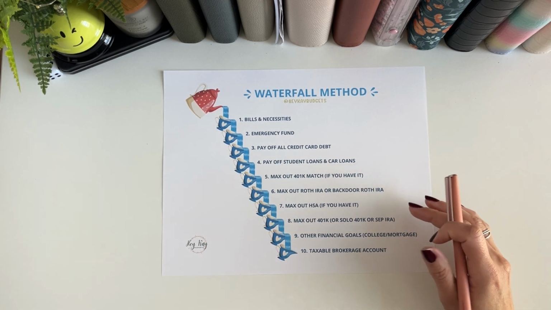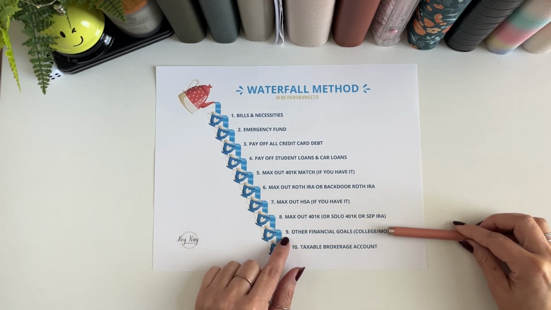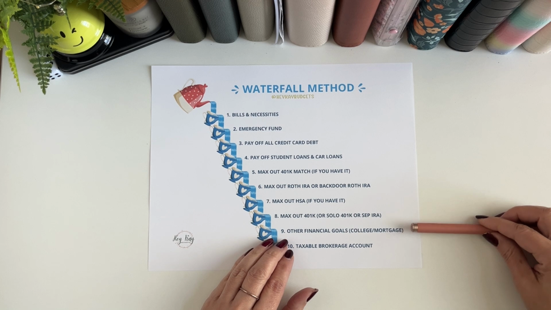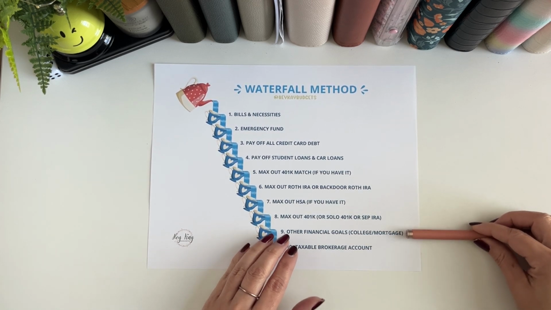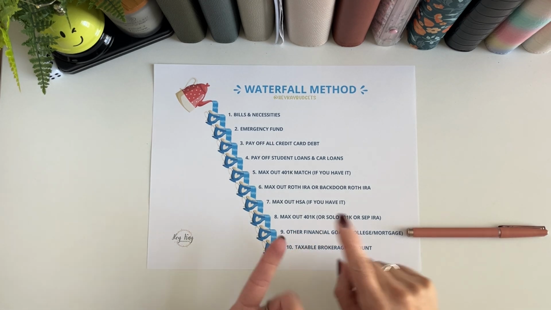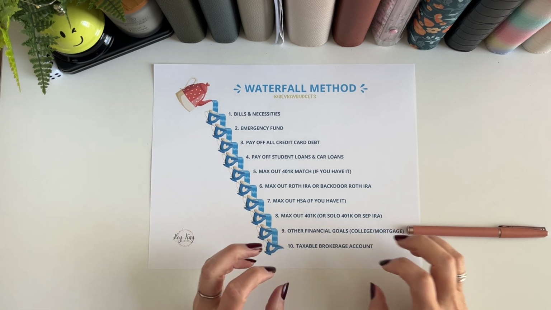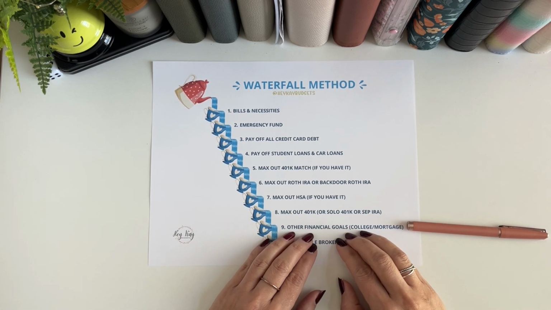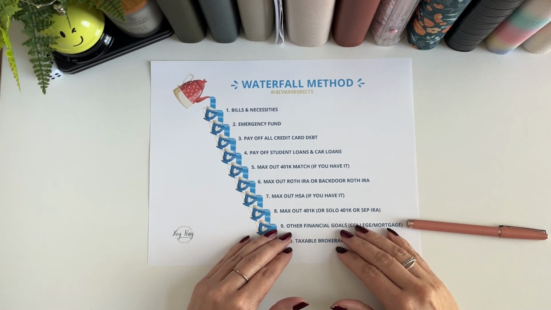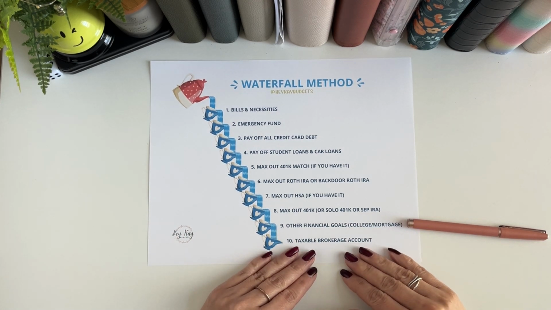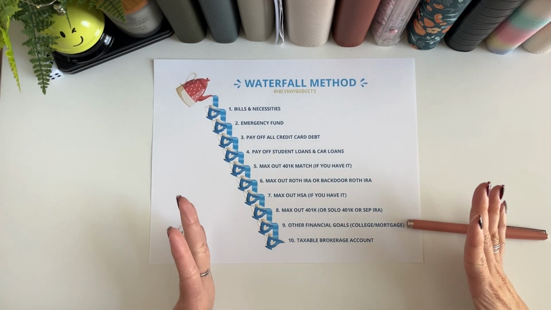All right, friends. Last but not least is, well, not last, but second to last is funding those bigger financial goals. And this is usually, if you're thinking about Dave Ramsey's baby steps, these are the bigger goals like college fund and paying off your mortgage. So this is where you would want to put all of your bigger financial goals, and you want to make sure you fill that cup. And the recommendation is to fill that cup up before you start playing on the stock market with a taxable brokerage account. So what is a taxable brokerage account?